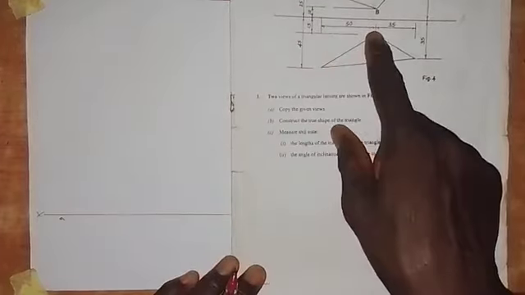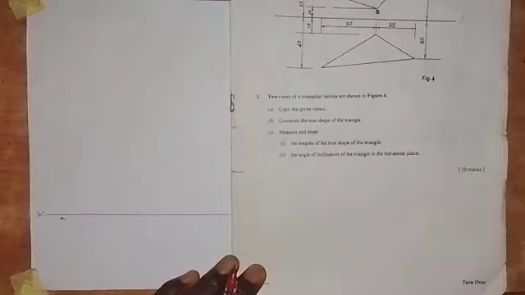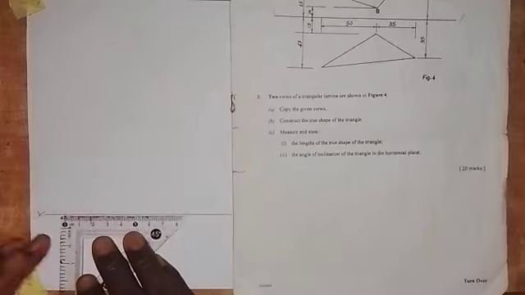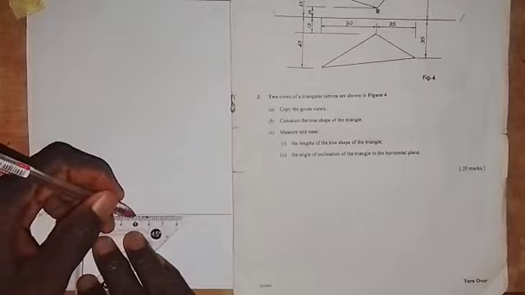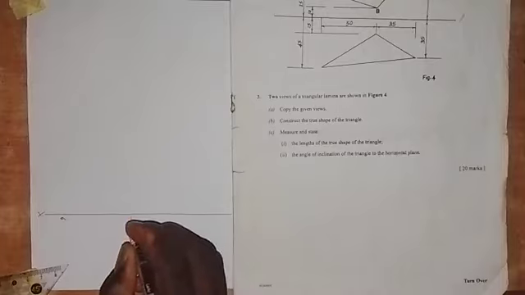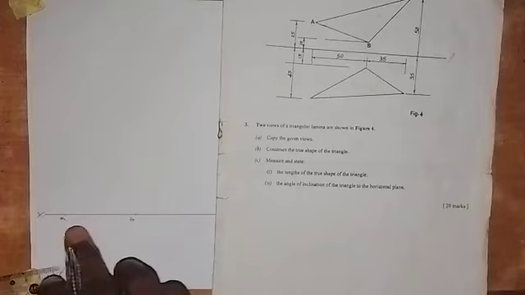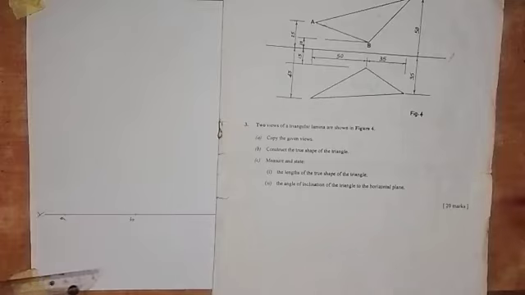Then on the horizontal, let's take the horizontal dimensions first. From A to B is 50 millimeters. So I'm going to take a measurement of 50 millimeters from this point. This is 50 millimeters, and this particular point is point B. Okay, so we have B here. It is not the one that we see on the given views. I'm just trying to make sure that we are able to locate the point.